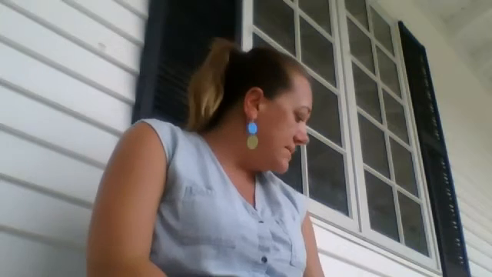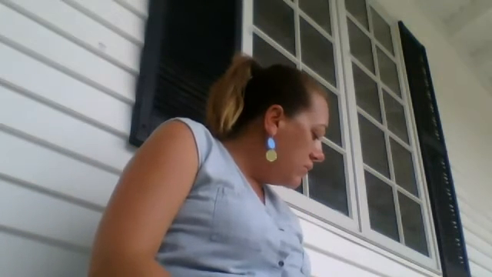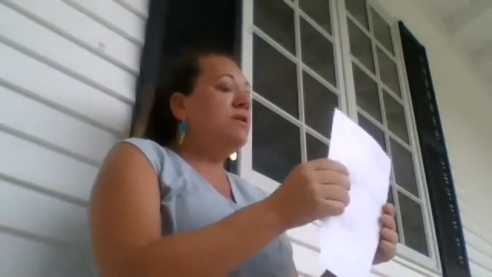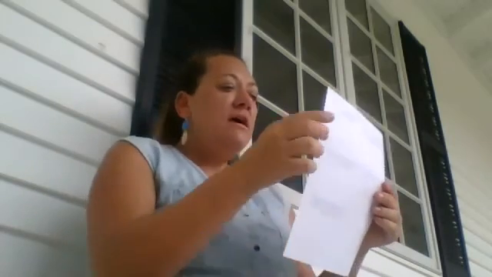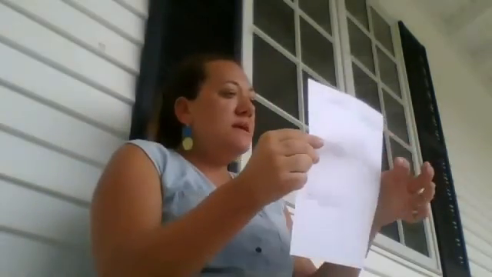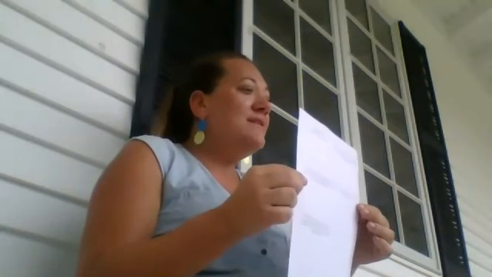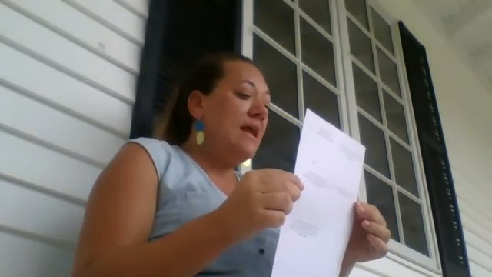So for your follow-up work, you are going to practice using the 4 different types of properties of multiplication. So one choice is called the Properties of Multiplication book. You'll read each of these, and then you're going to give an example of that property and name that property.